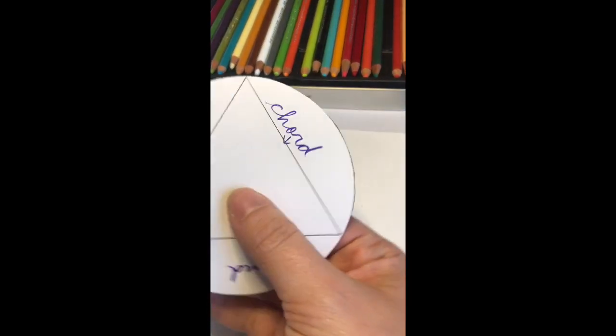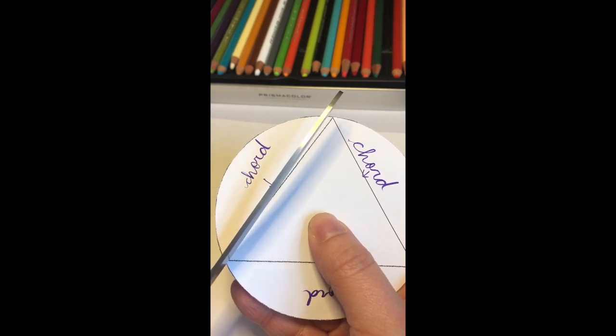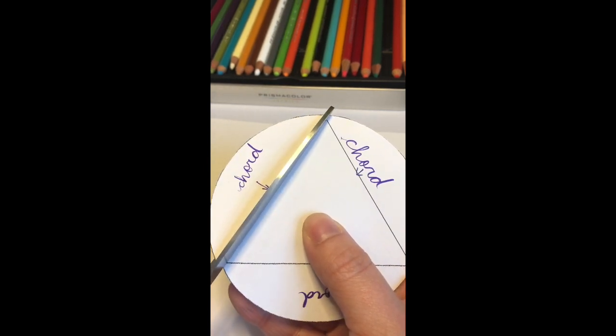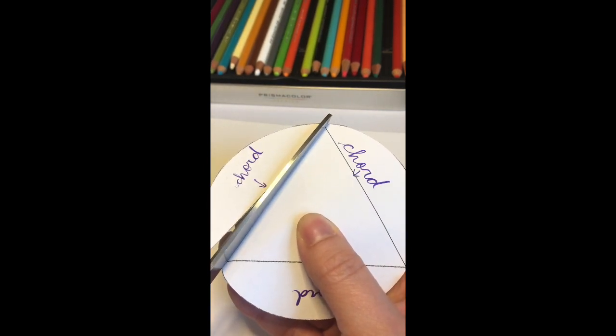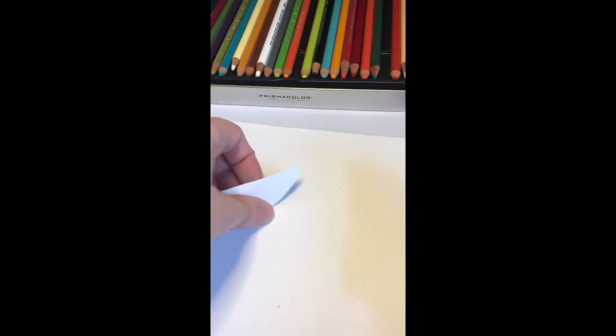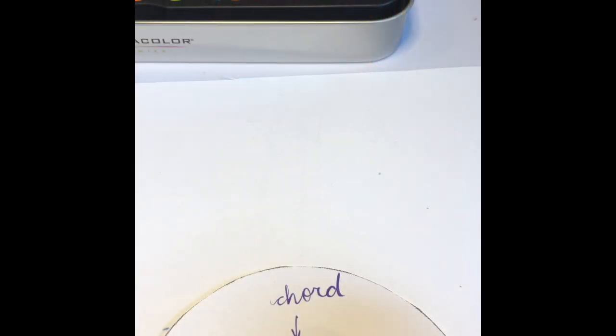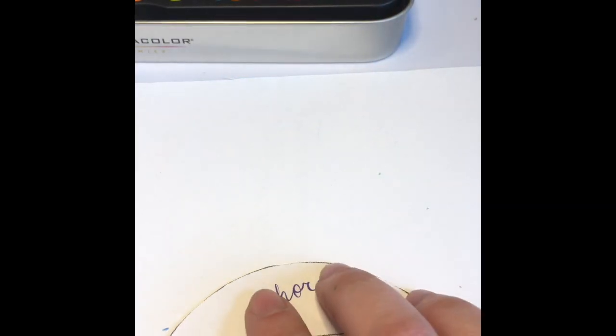So I'm going to cut on my chord as neatly as I can. And I'm going to place my segment here. So I'm going to label this as my segment.